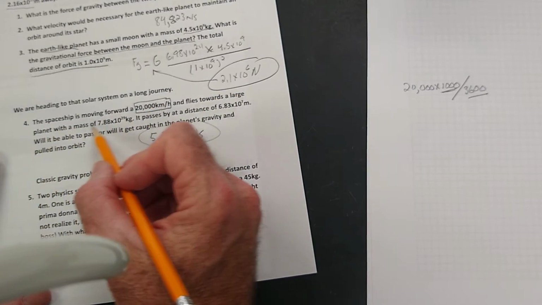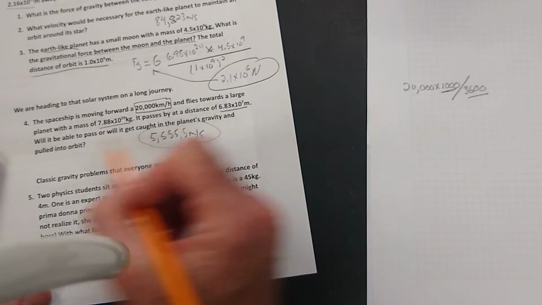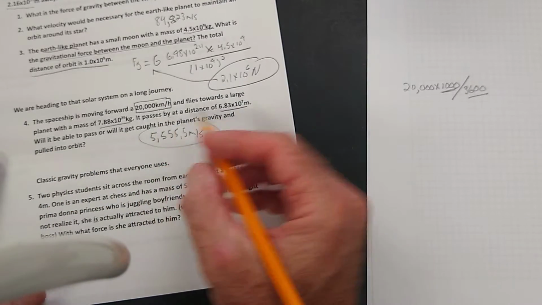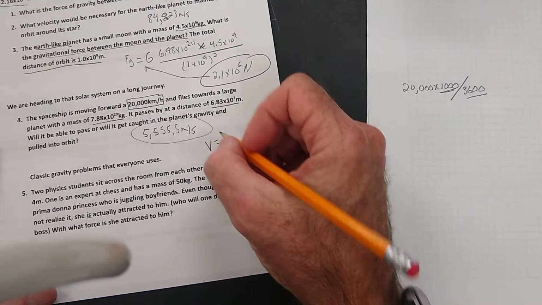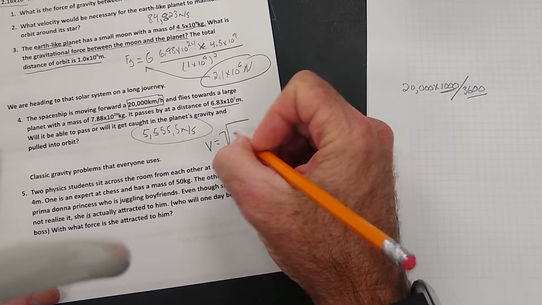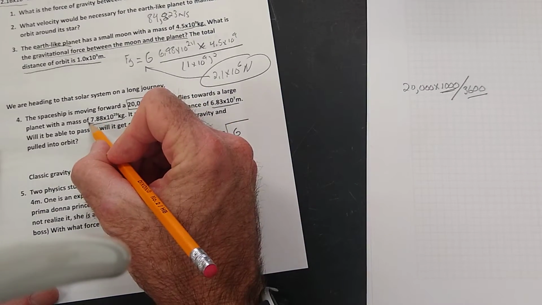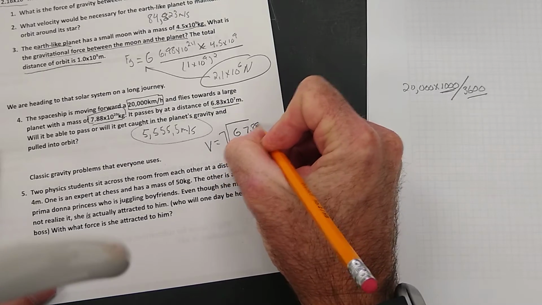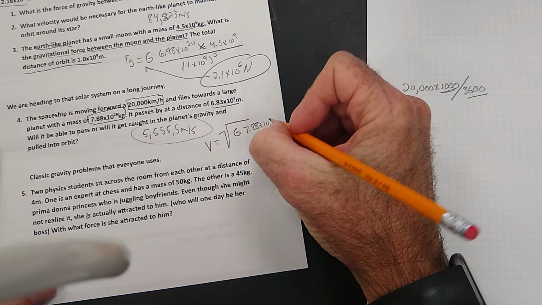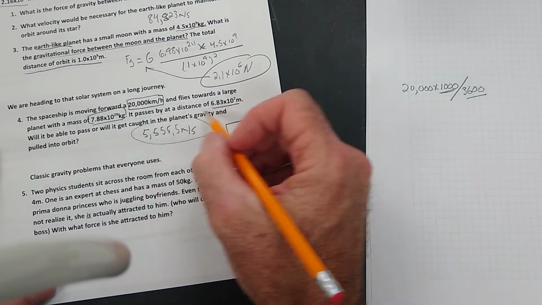The planet is this big. It passes by at this far. Will it be able to go by? Well, let's see. The velocity needed to orbit this planet is equal to the square root of G times the mass of the planet, 7.88 times 10 to the 29th, divided by the radius of orbit.